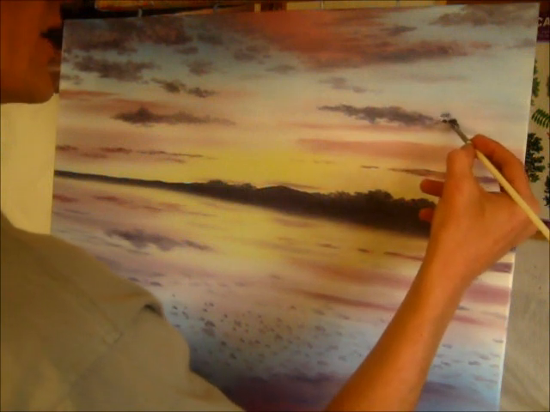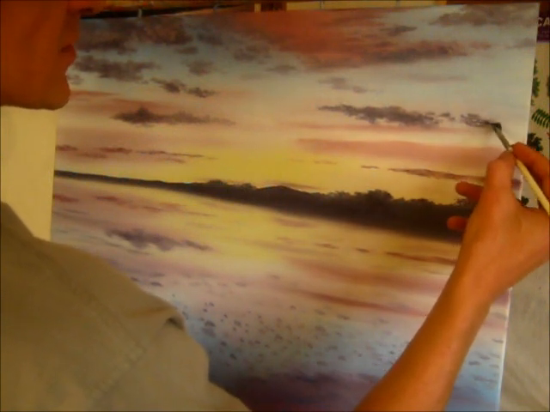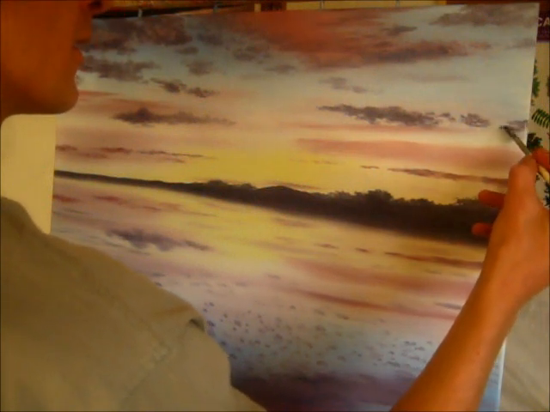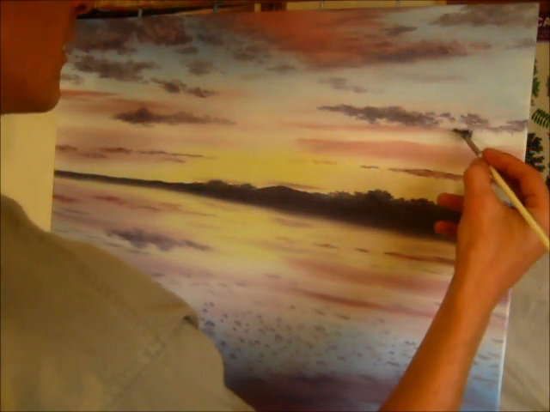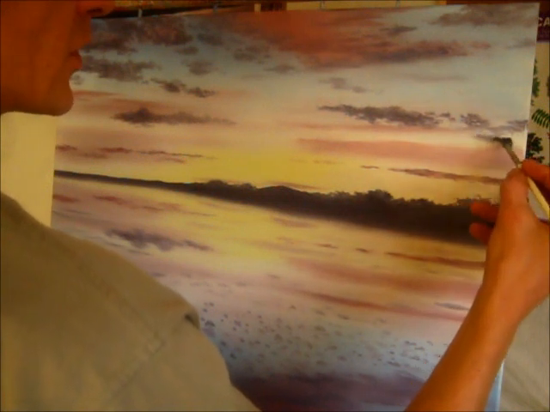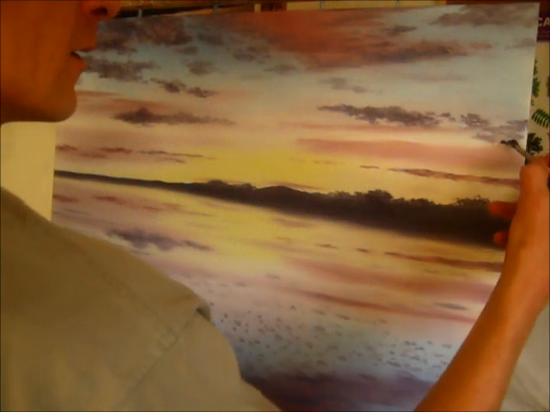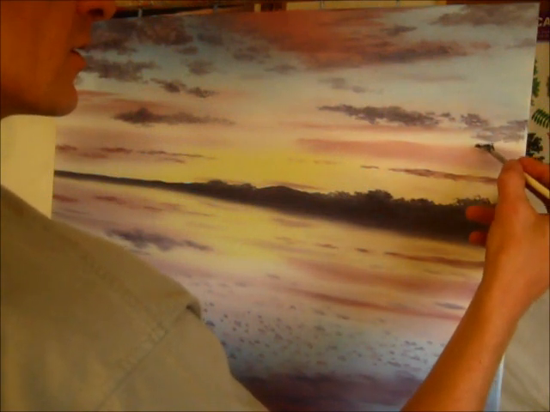Good. Now I want this to wisp off a bit. Just back in here. I want it to have some folds. There we go. If you blend this properly with the fan brush, you can get away without even having to blend with a big brush.